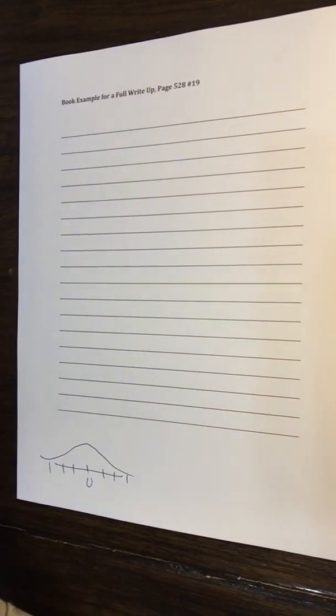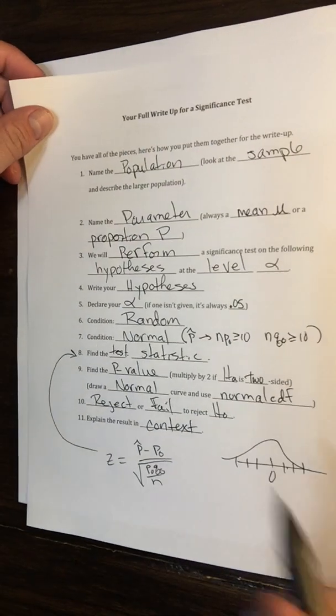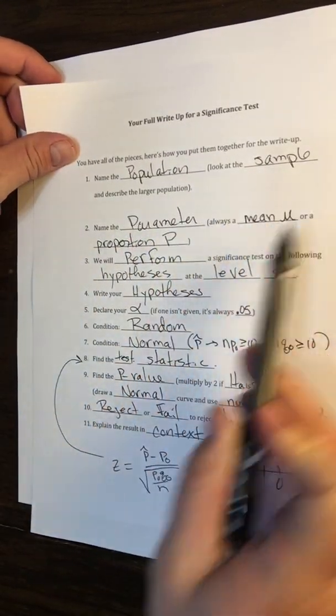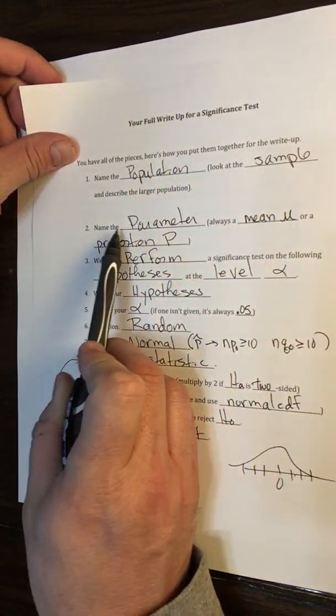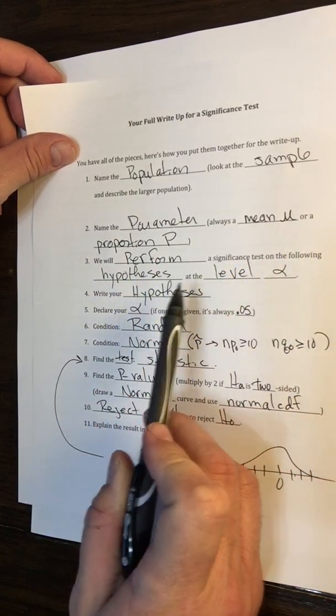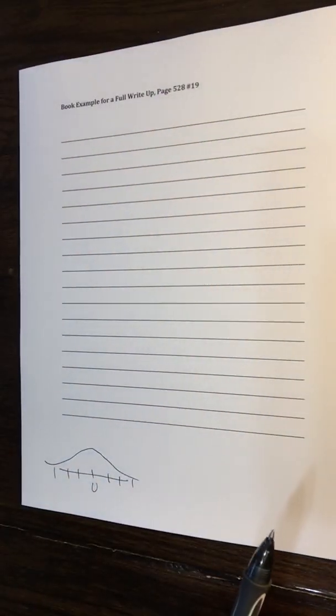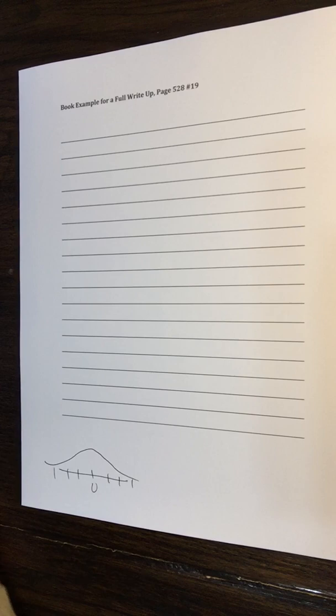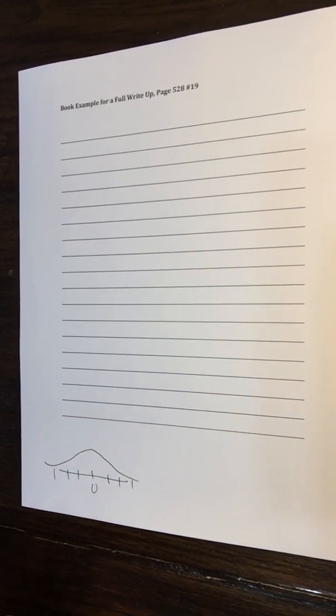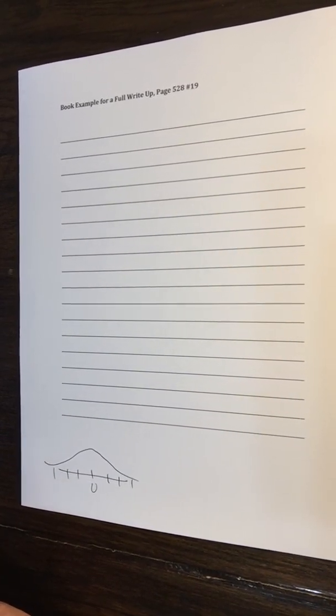Looking at your outline, the first thing you do is name the population, and then the parameter, and talk about what kind of test you're going to do with hypotheses. So let's name a population here. Go look at the sample. They took a random sample of 20 of these mowers.